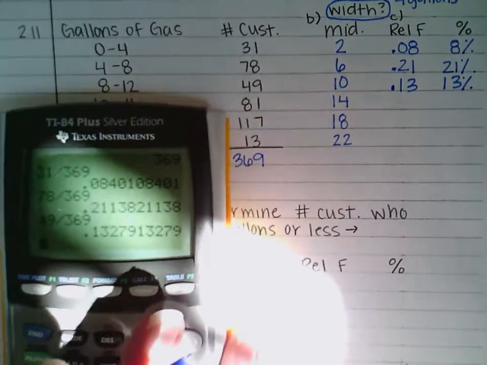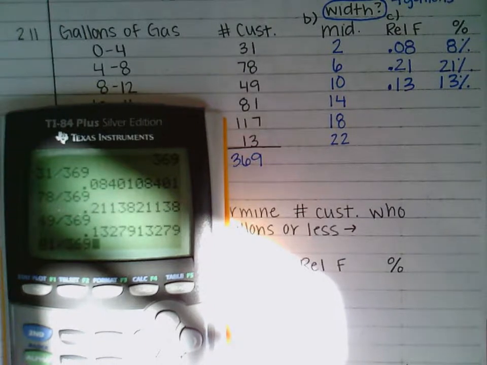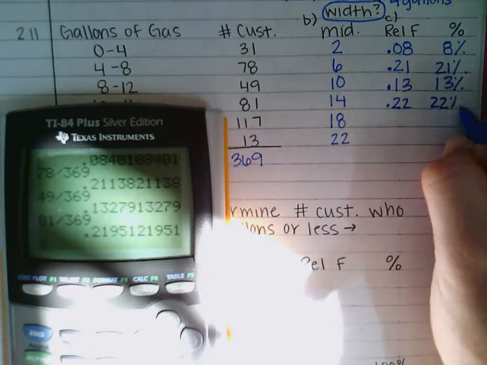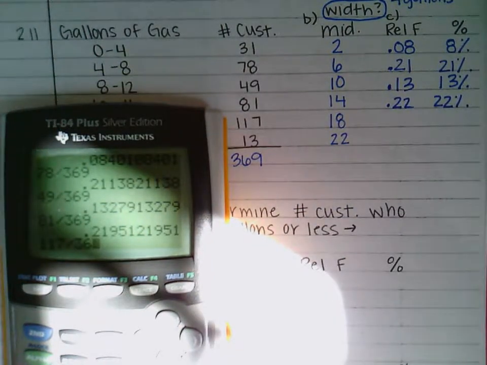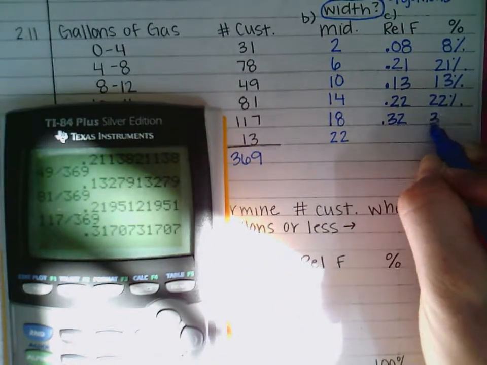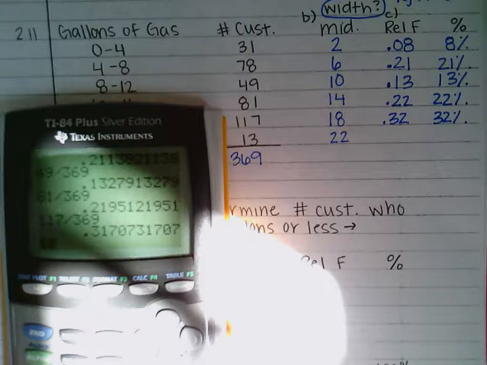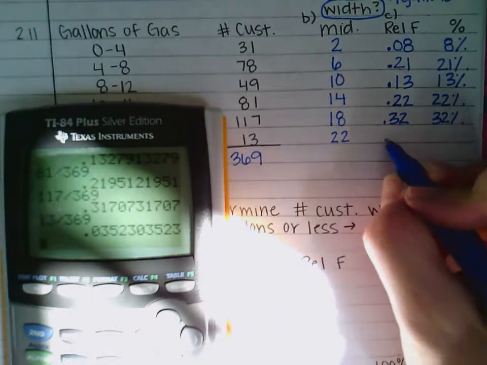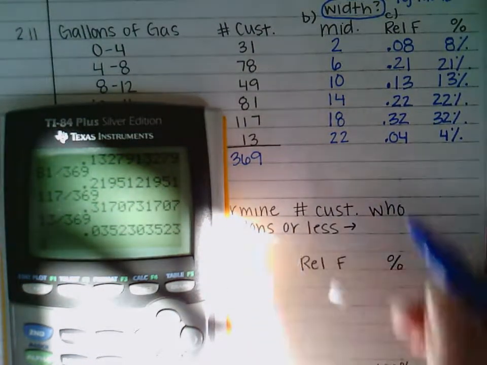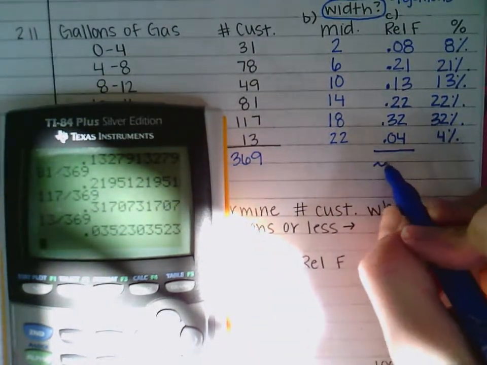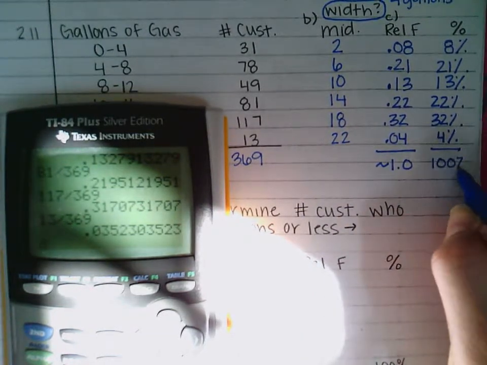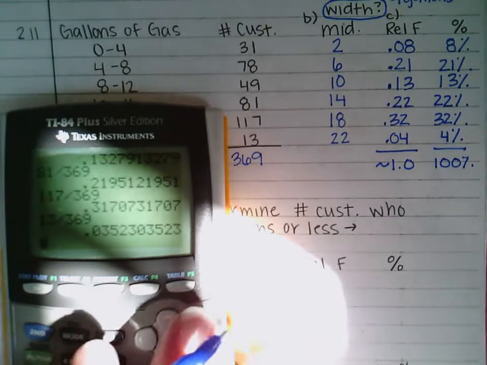Okay, I'm going to round that up to 22%. 32%. And then 13 gives me about 4%. And again, you can check this because everything in the relative frequency should add to about 1.0, and everything in your percents should add to 100%. So you can check this like that, okay?